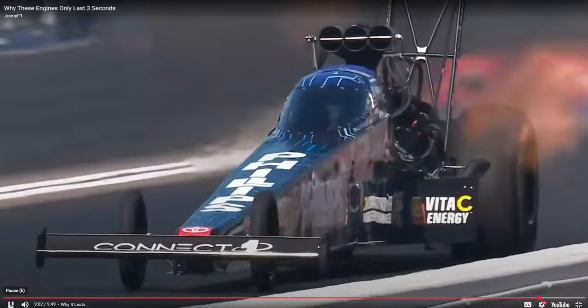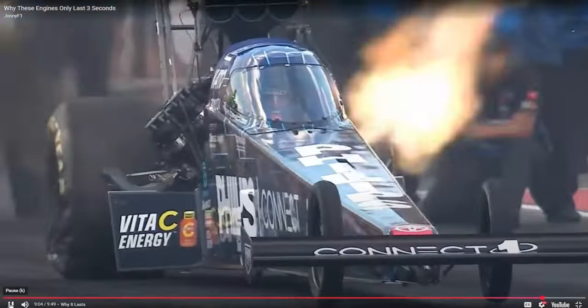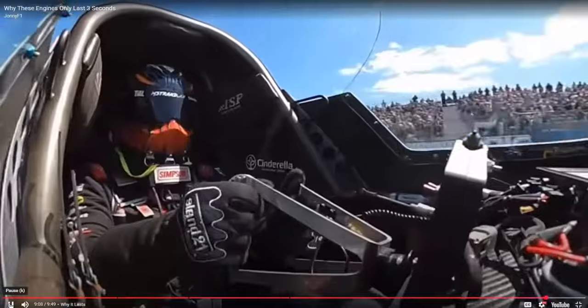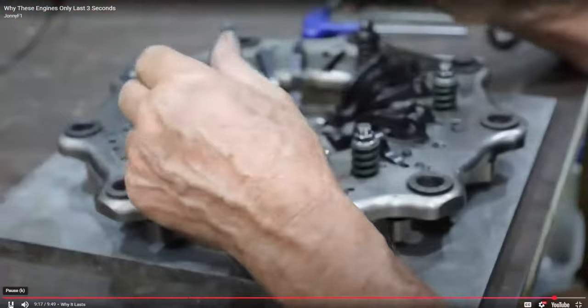Now, this Herculean effort requires a team of highly skilled mechanics working in perfect harmony. Not to mention the financial cost of running a top fuel dragster, while cheap by some other racing standards, is still astronomical. Each run can cost tens of thousands of dollars, with engine rebuilds being a significant portion of a team's budget. New materials and engineering techniques promise to make engines more durable, perhaps extending their lifespan beyond the current limits.